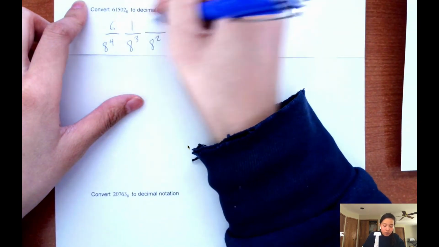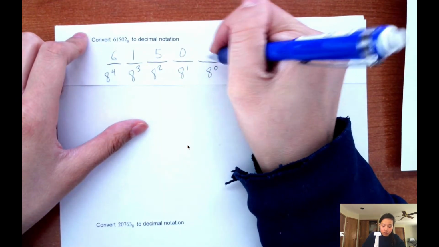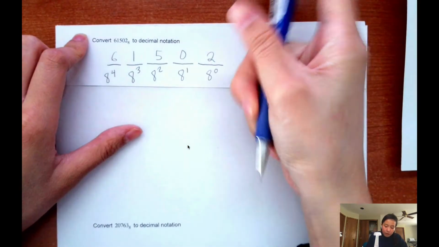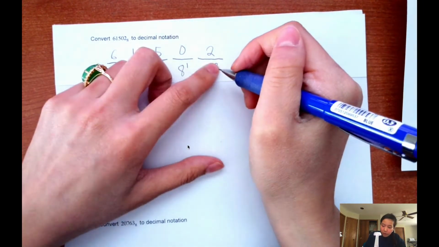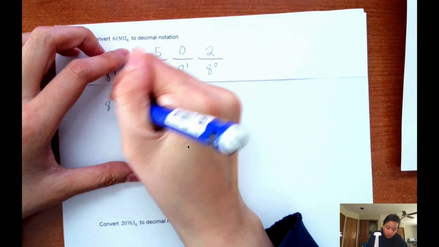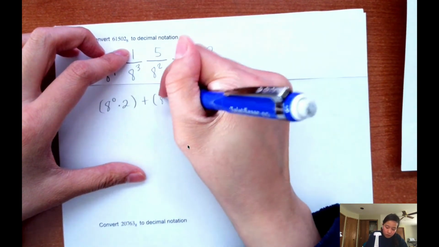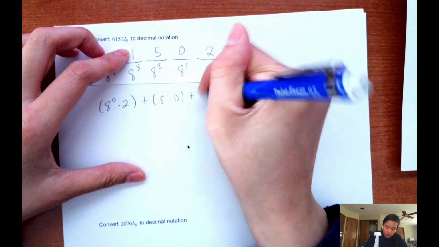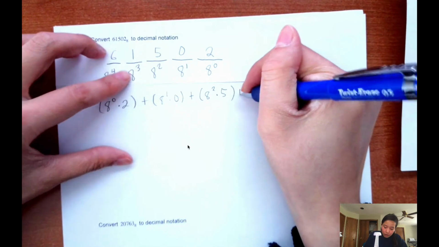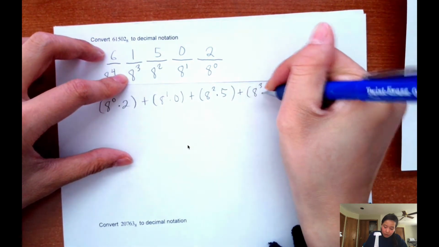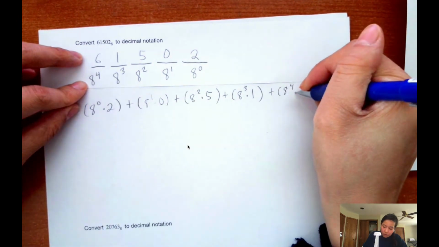So 6, 1, 5, 0, 2. And then what I'm going to do next is multiply 8 to the 0th power times 2. Add that with 8 to the first times 0. Add that with 8 to the second times 5. Add that with 8 to the third power times 1. Plus 8 to the fourth power times 6.